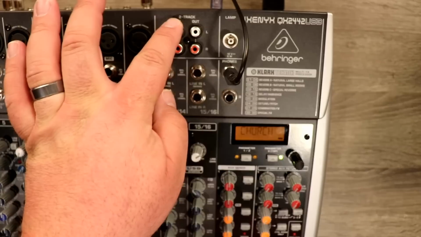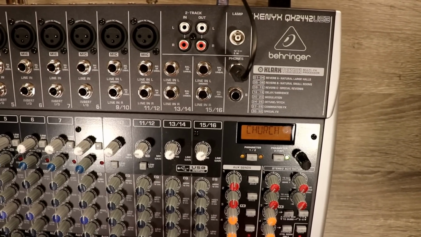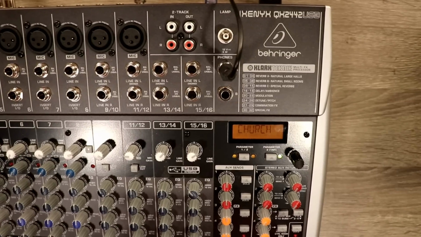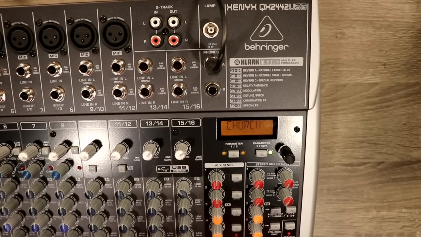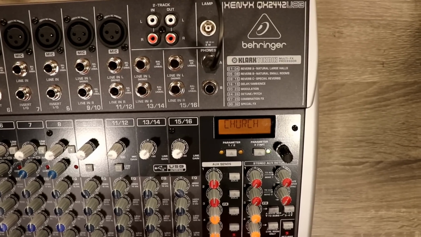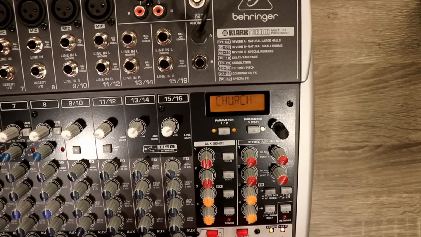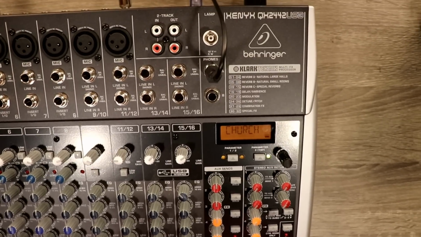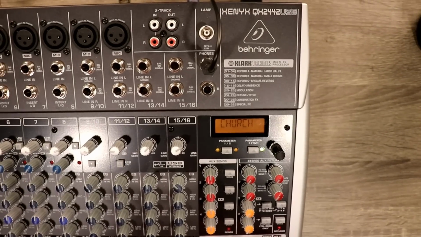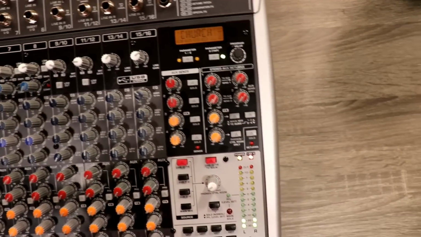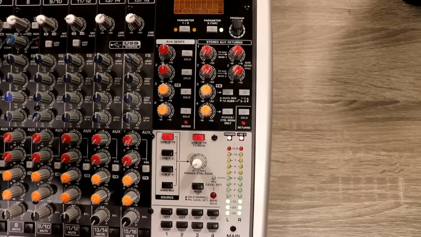Now, you've got 2-track in and out, and they're ganged together with the USB. I have tinkered with this before, and if I'm sending something out to USB, it's also coming out the 2-track out. And if I play something back on the USB input, I can also plug something into the input of this and play both of them back at the same time. So Behringer has sort of ganged those together. It's a little odd, but that's how they have it set up.